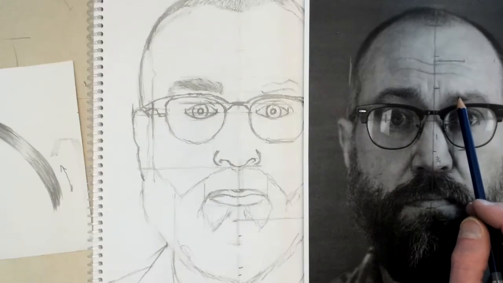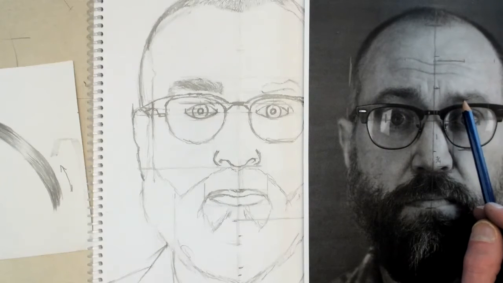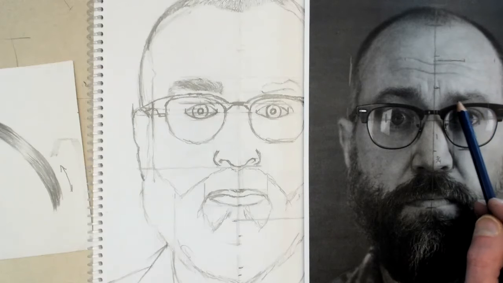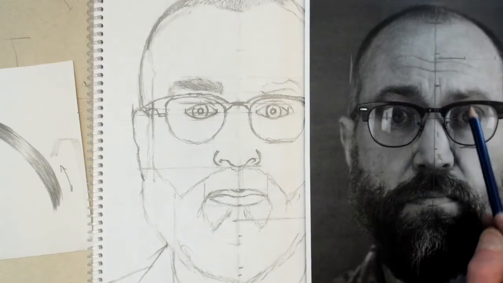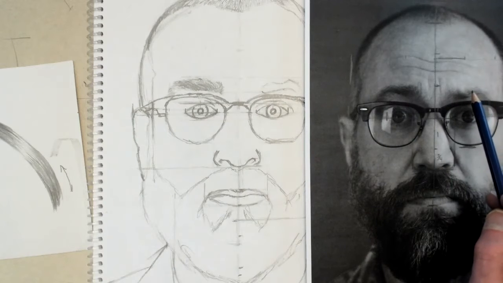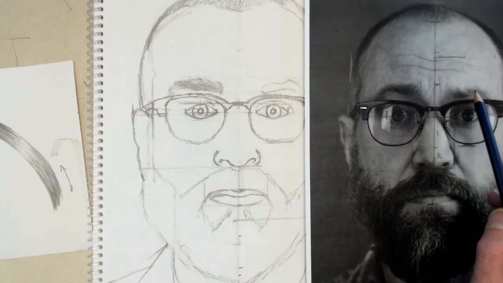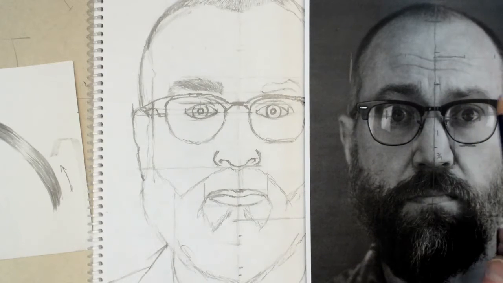The shape of this eyebrow is definitely different. The values are different. A lot of these dark values that are right here are pretty consistent on this side, not so much on this side. There are a lot of different lines and things over here.